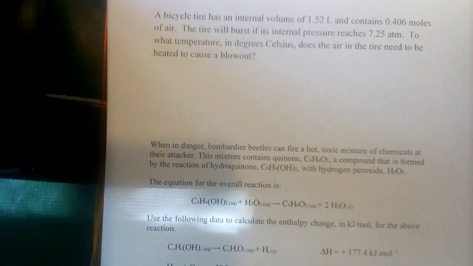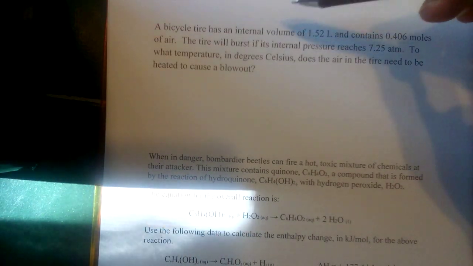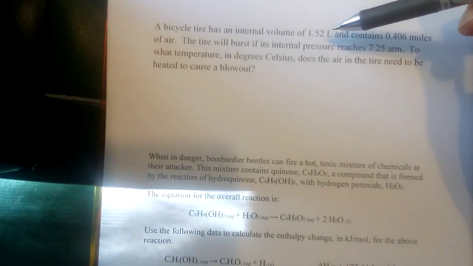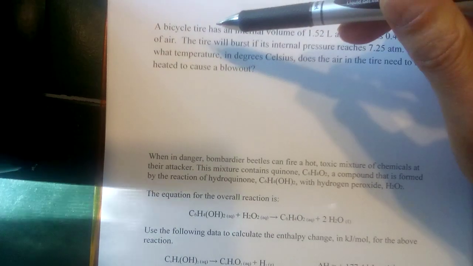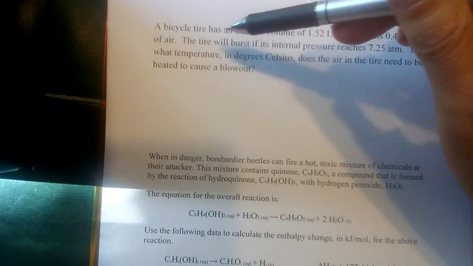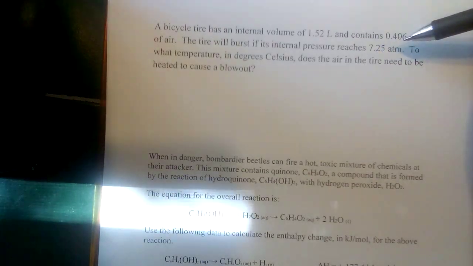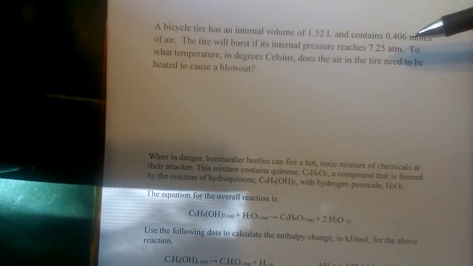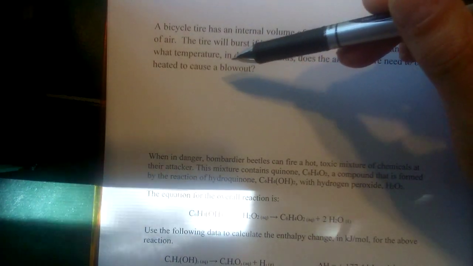Okay, all right, moving on to the next page. We've got a bicycle tire with an internal volume of 1.52 liters, containing 0.406 moles of air, and we're told the tire will burst if the pressure reaches 7.25 atmospheres. What we want to figure out is to what temperature in degrees Celsius the air in the tire needs to be heated to cause a blowout.